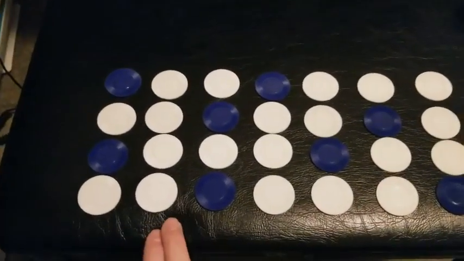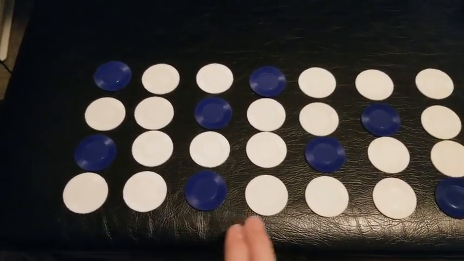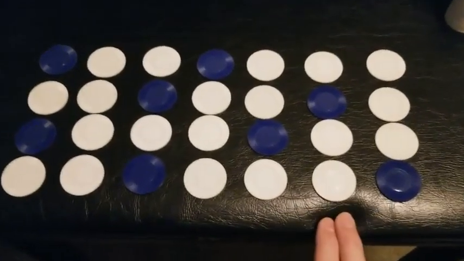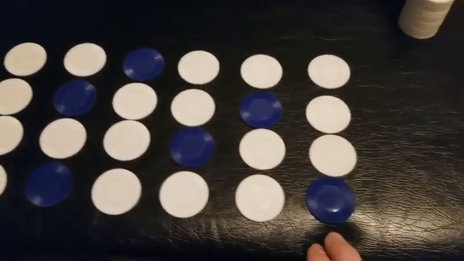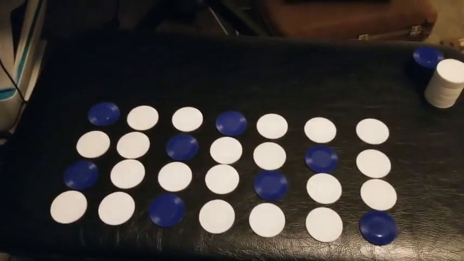So again, we have our D major 7, an E minor 7, F sharp minor 7, a G major 7, A dominant 7, B minor 7, and a C sharp half diminished 7. Those are your diatonic chords of D major.